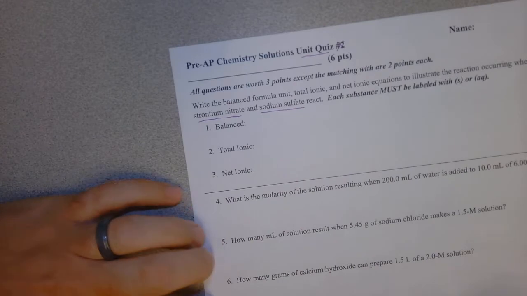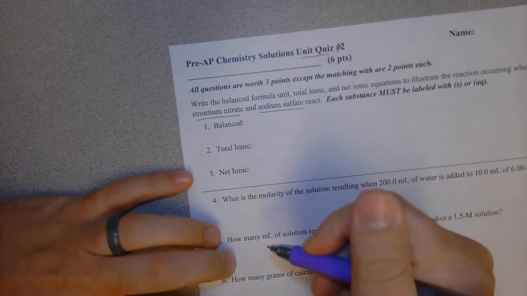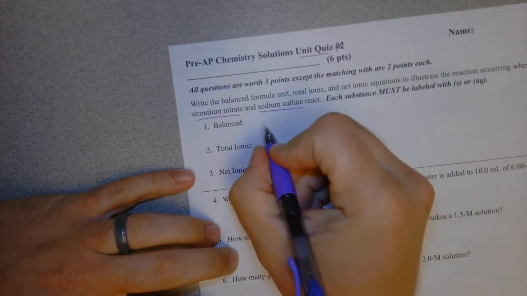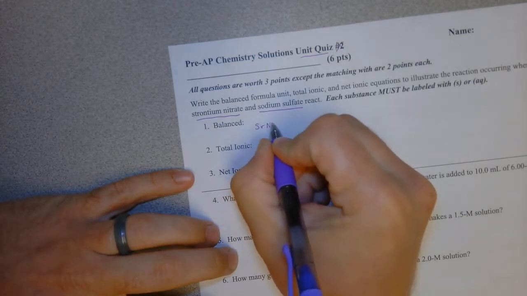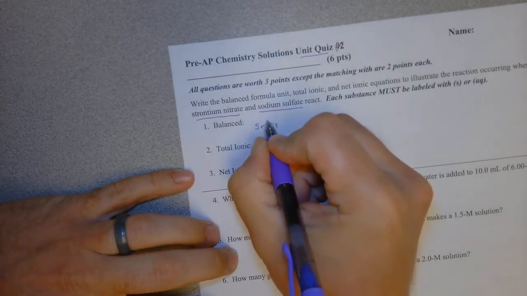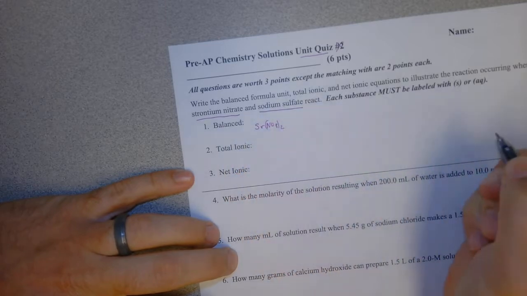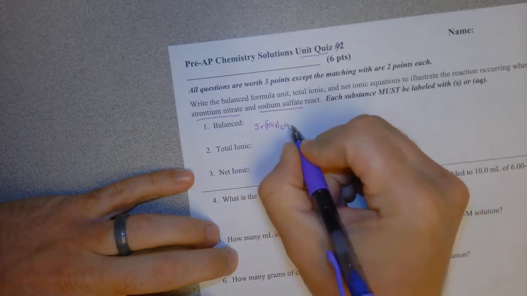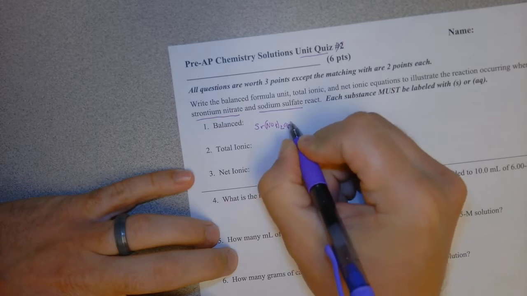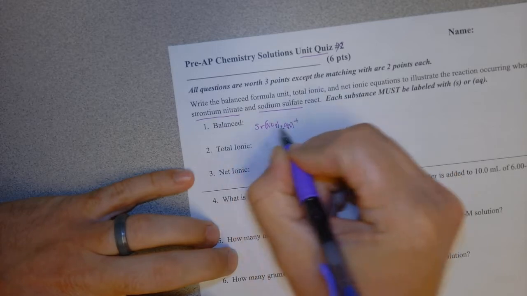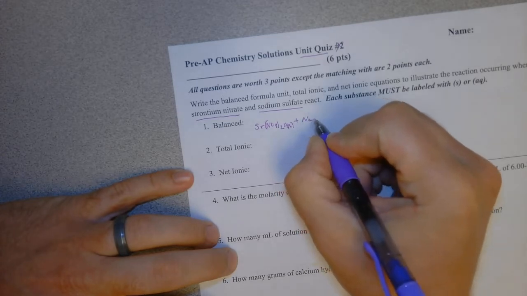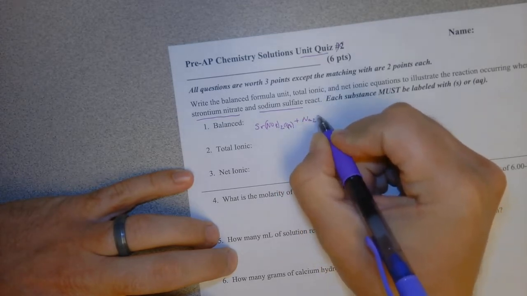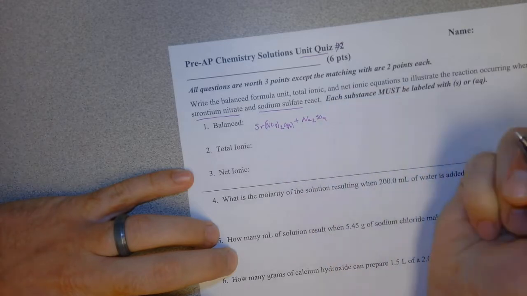All right, so a few things about each one of these steps. First, we need to get our reaction down. So strontium nitrate. Now strontium has a +2 charge, so I need to bring that 2 down to there. And it already says that it's aqueous. Aqueous. That is added to sodium sulfate. Now sulfate has a -2 charge, so that's why there's a 2 there.